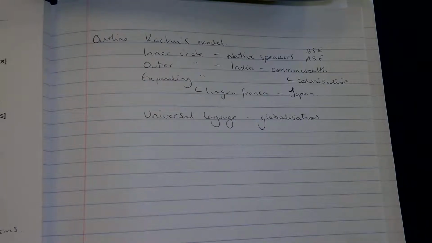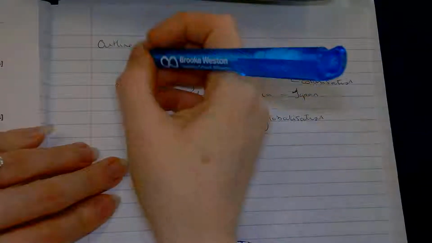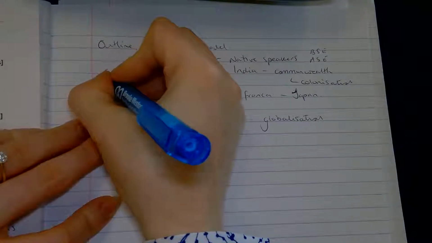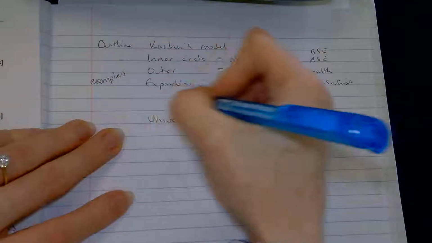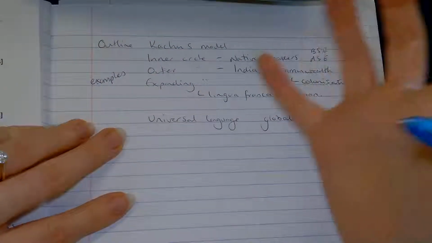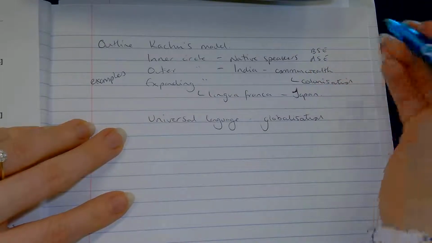What else have you got in your plans? We're all being very quiet, and you've had quite a lot of time to plan for this, so you might have to pick on people. Curtis? Examples. So you would add examples of the lingua franca, of Commonwealth.